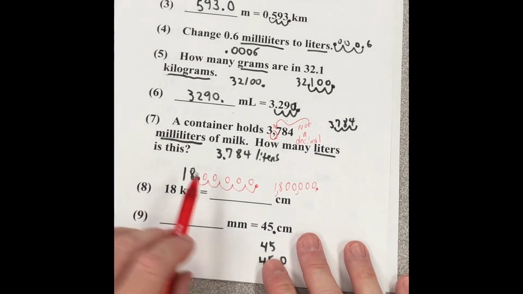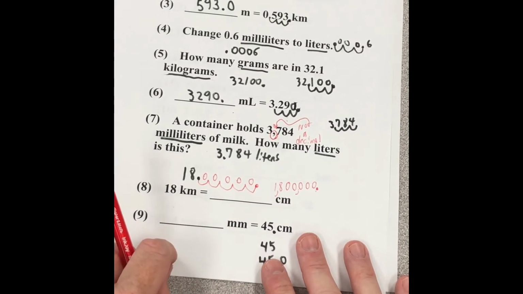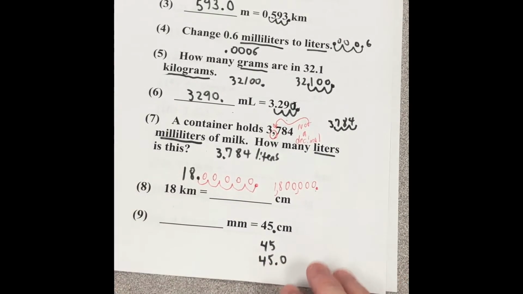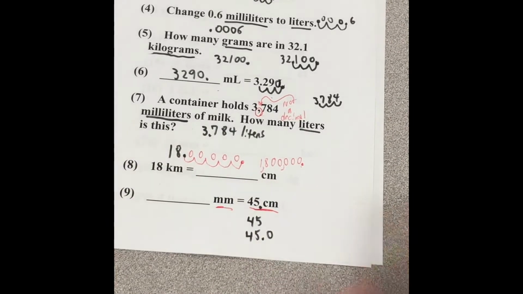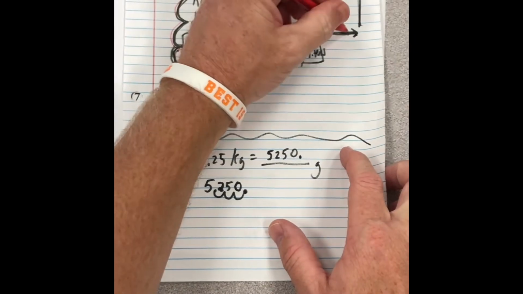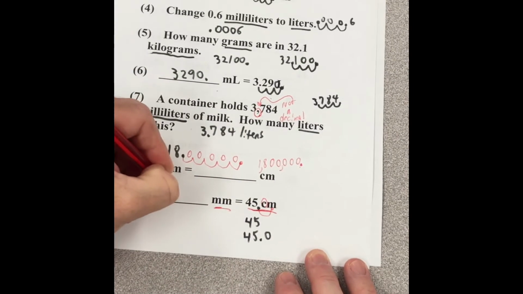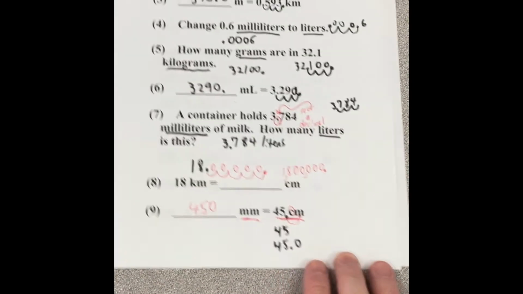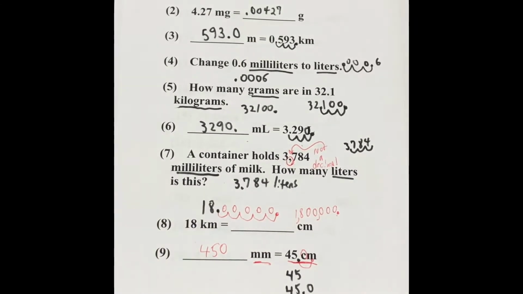Paying attention to detail when we talk about making these loops is going to be important for your overall success. That's going to be the difference between making careless errors and not making careless errors on these conversions. Millimeters, we're going from centimeters. So we're starting here and moving down the chart once to the right. So this is here. We're going to move it over one spot. So the answer would be 450 millimeters. So that's our problems 1 through 9.